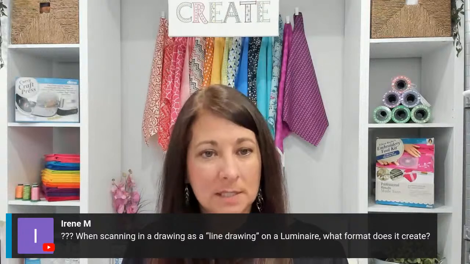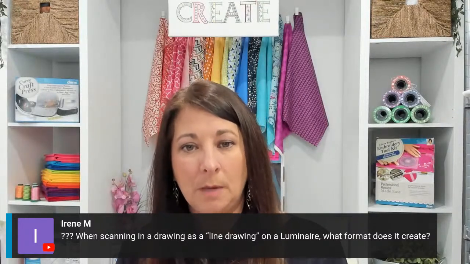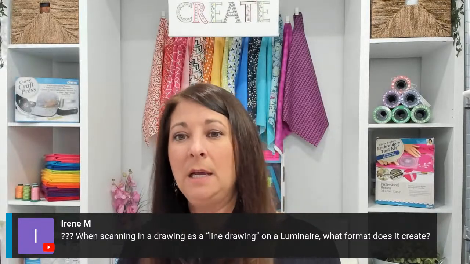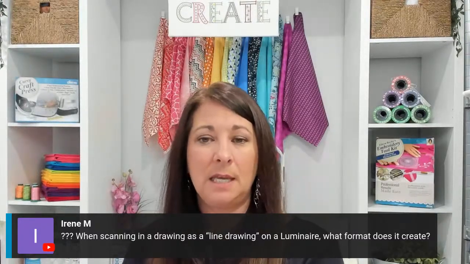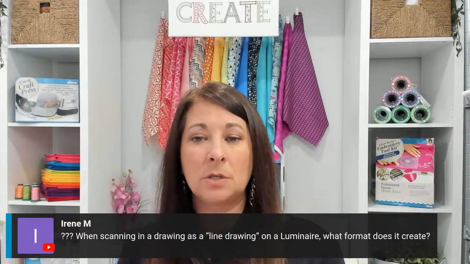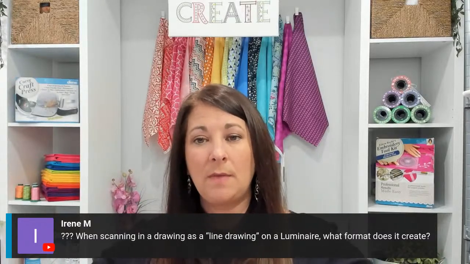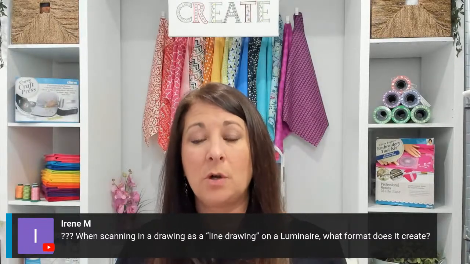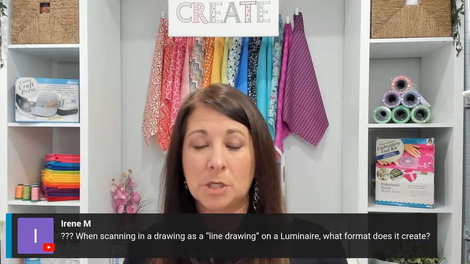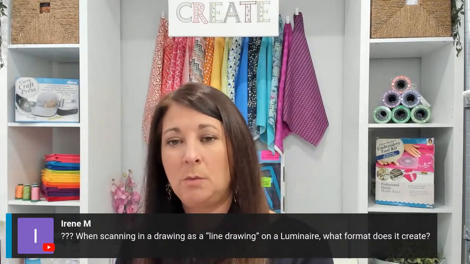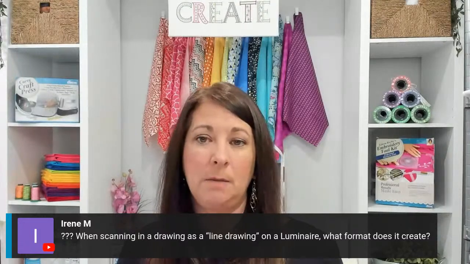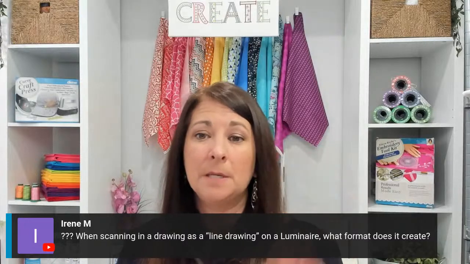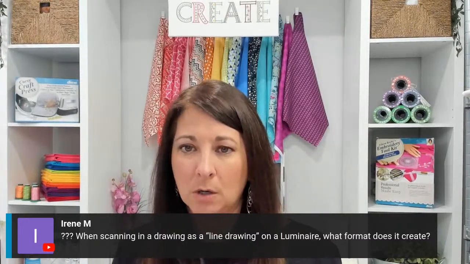And then Irene also says, when scanning in the drawing as a line drawing on the luminaire, what format does it create? I don't scan in on a luminaire, so I can't speak for that. If there's anybody else in the chat that scans in on their luminaire, then you certainly can answer. If you are scanning using that mat that attaches to your embroidery machine, it's going to come in as the format for your machine, and only your embroidery machine will read that, or either the Brother software or the Palette software will read that, and it's probably a PHX. But somebody please chime in and correct me if I'm wrong on that.